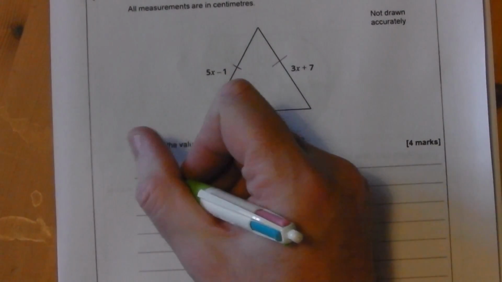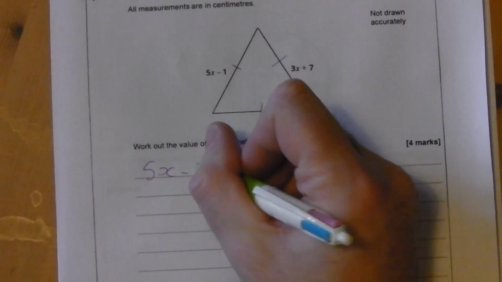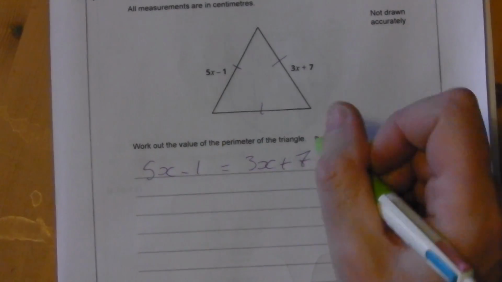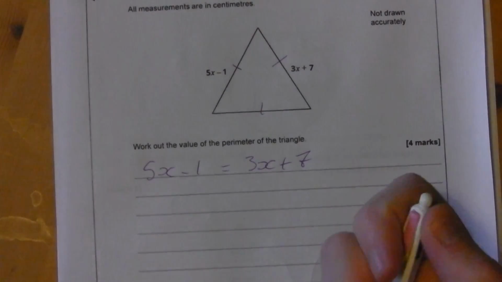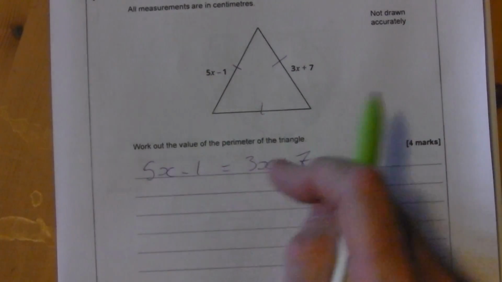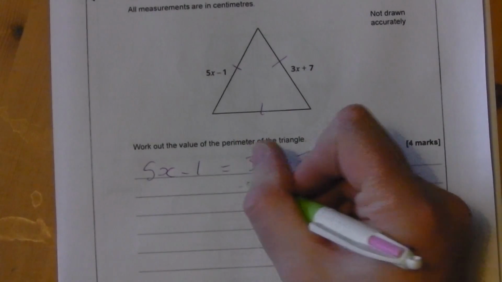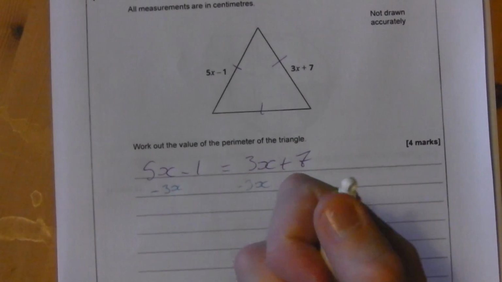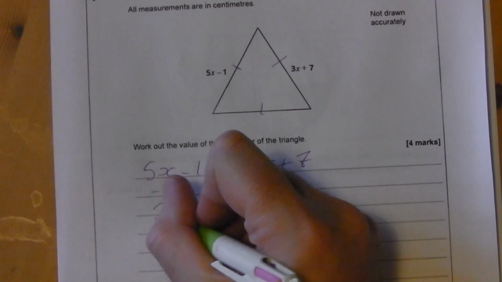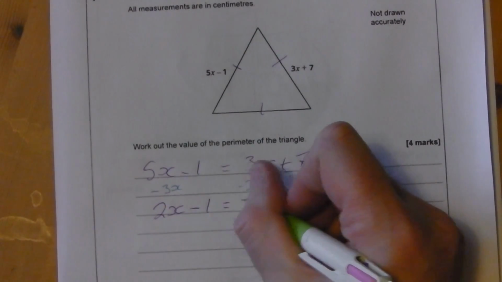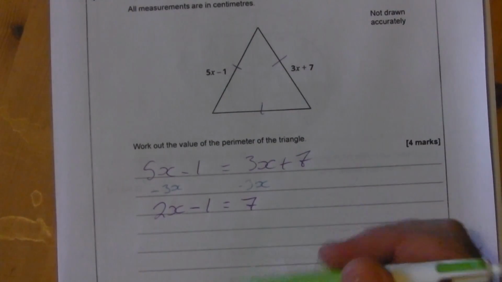So I can now write that as 5x minus 1 is equal to 3x plus 7. I'll go through the steps. I've got an unknown on both sides, so I need to get rid of one or the other. I'll get rid of the smaller one because it's the easiest. So I'm going to take away 3x on both sides. And that will leave me with 2x minus 1 equals 7. And it is a positive 7.